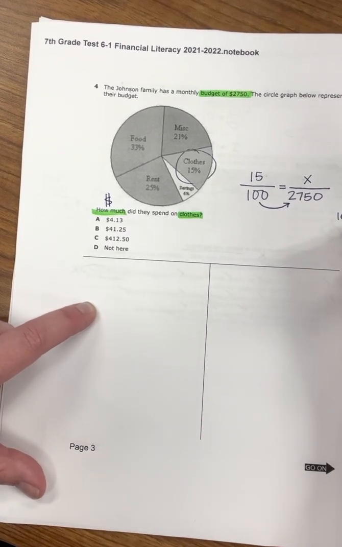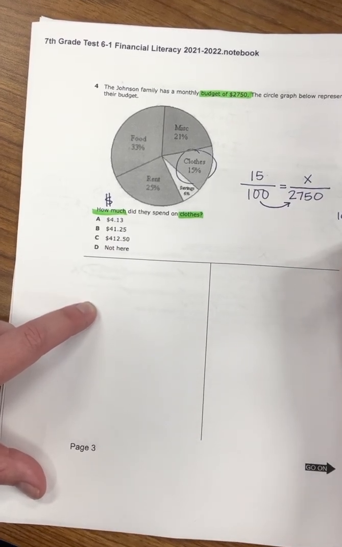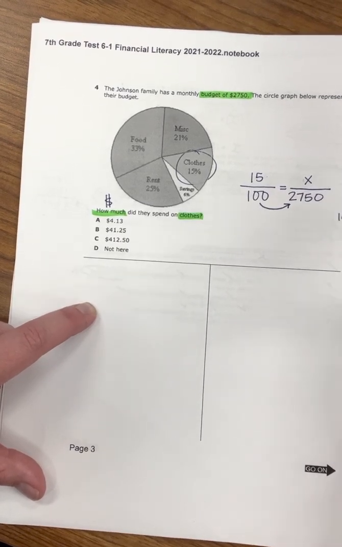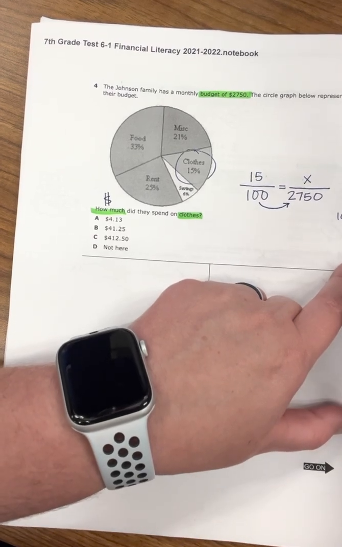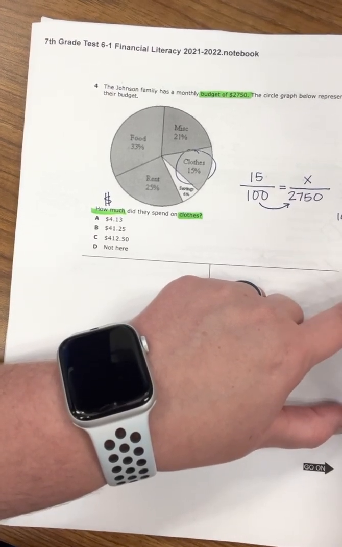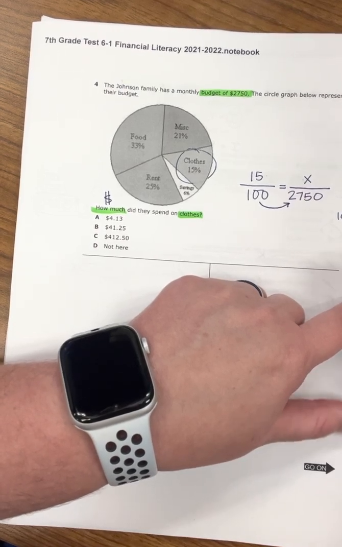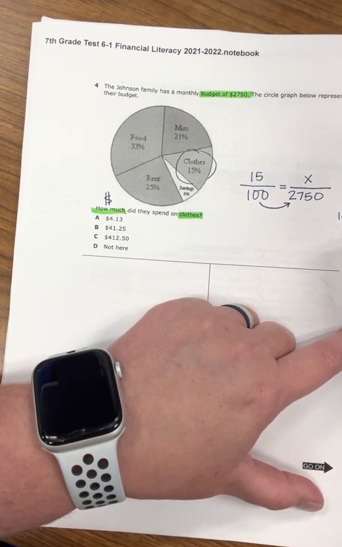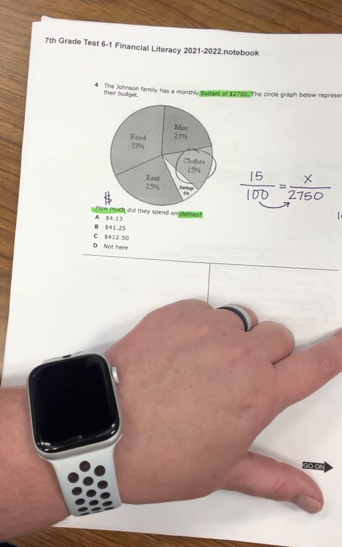Does not go into 2, does not fit into 27, but it will fit into 275 2 times. It will go into 750 7 times. Add a decimal and a 0. Bring down the 0. And 100 will go into 500 5 times. Exactly. No remainder, so I'm finally finished.